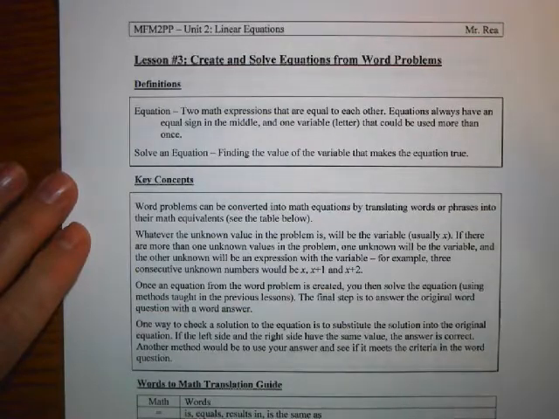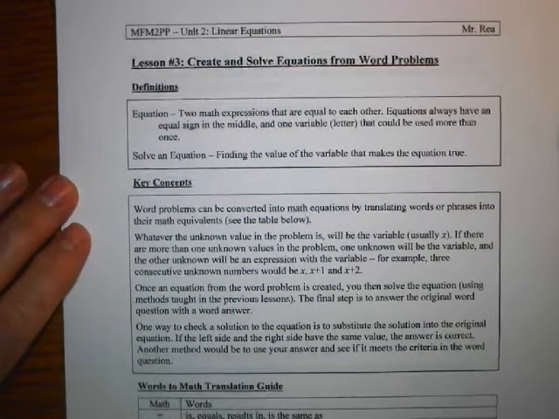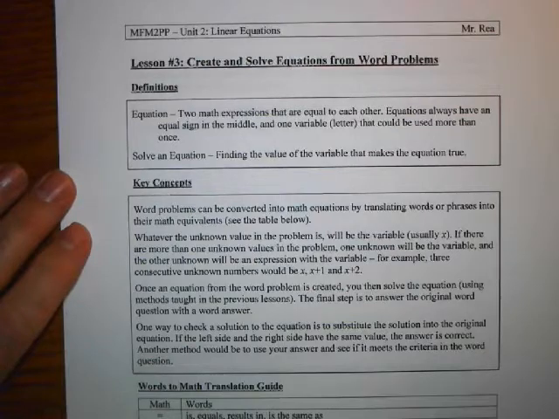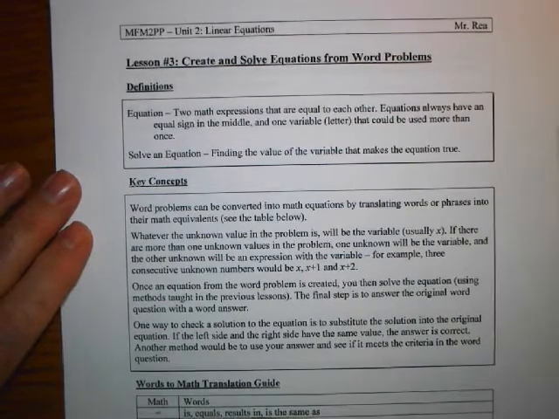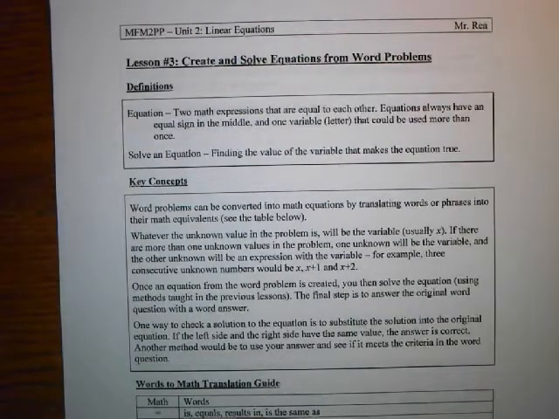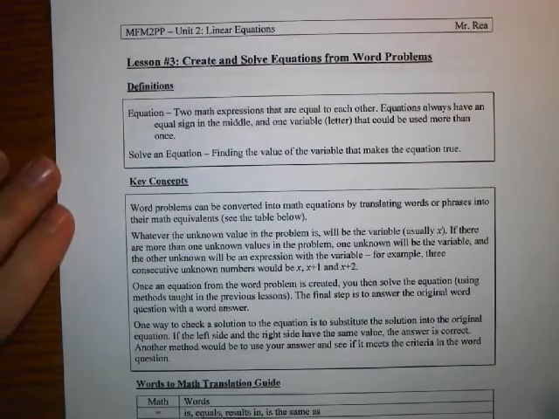We're working in the unit of linear equations. In the last two lessons, I know they were pretty intense, or they could be intense, but basically we learned techniques for how to take any linear equation and solve it. And what that meant was find the value of the variable that makes the equation true. So I gave you a 6-step process in the last lesson, lesson 2, and hopefully you're able to practice that and become very confident in solving equations.